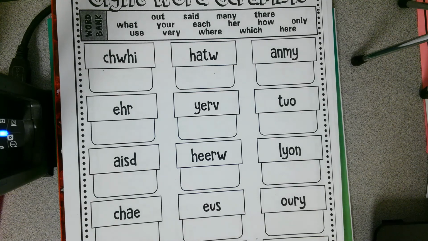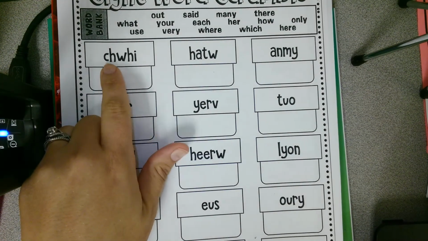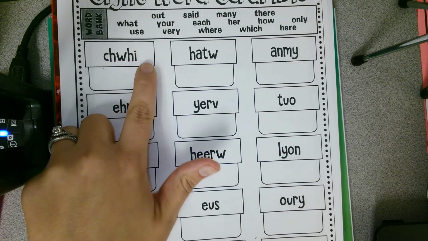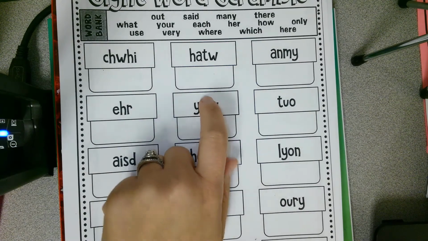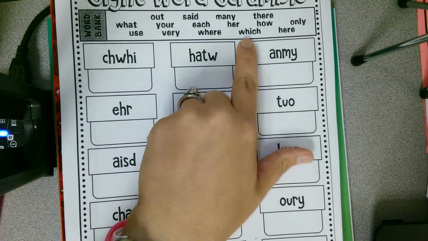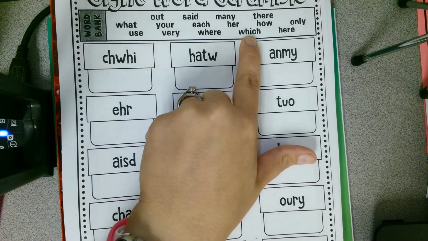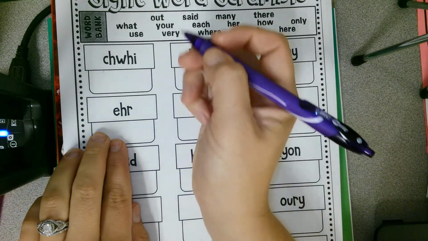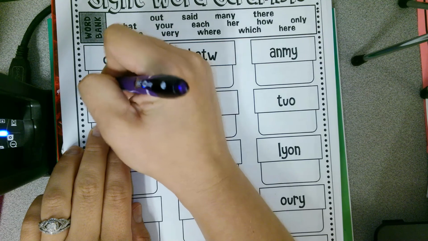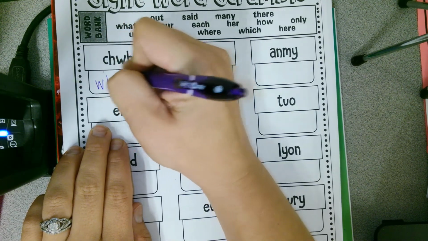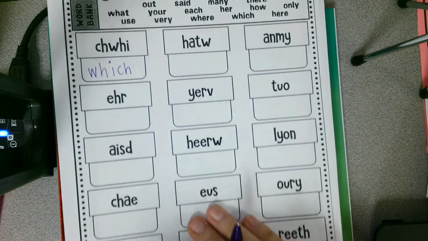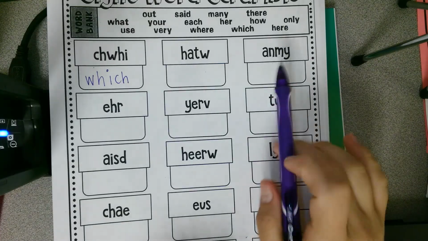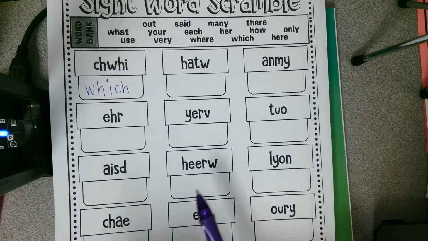Up next, we have another sight word scramble. We've done these every day so far, so let's look at our letters. We have CH, WH, and I. Well, I see this word, WH, I, CH, which. So I'm going to say it as I write it. WH, I, CH, which. Unscramble those sight words. Don't forget to use your word box at the top to help you.